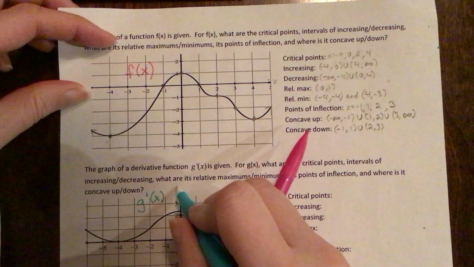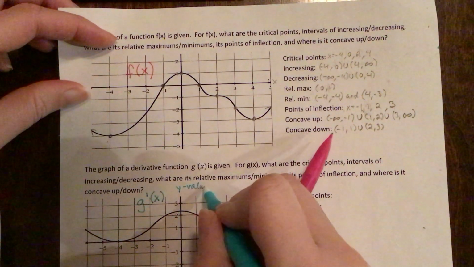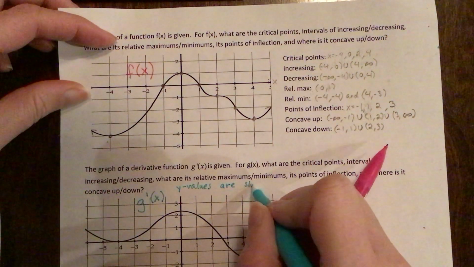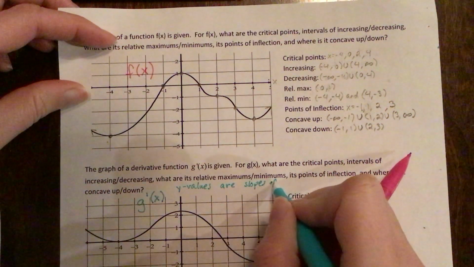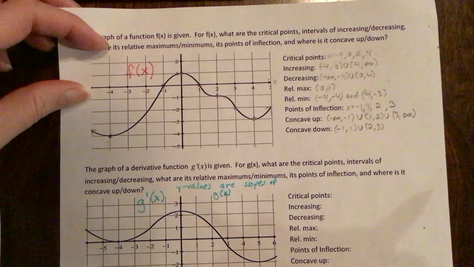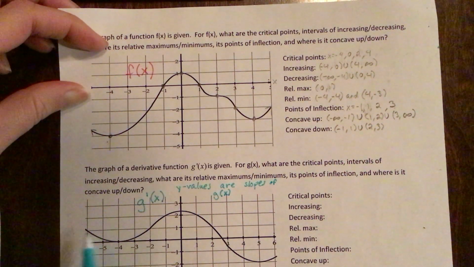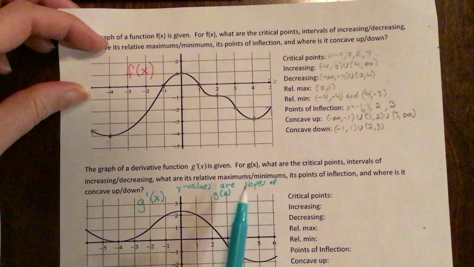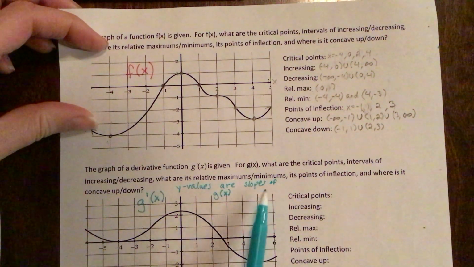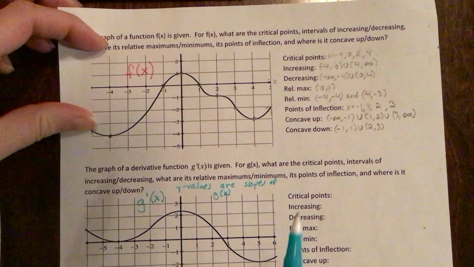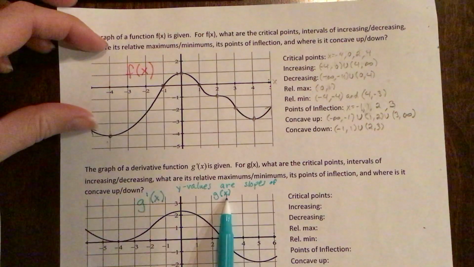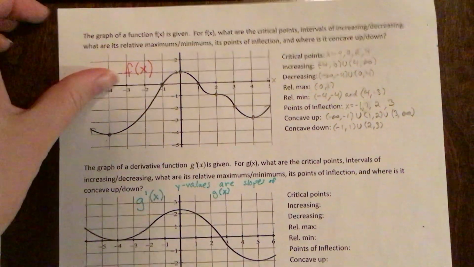So all y values are slopes of g of x. So if the y values are positive, the slope of g of x is a positive number. If the y values are negative, the slopes of g of x are negative numbers. If we get zeros, that means the slopes of g of x would have been 0.